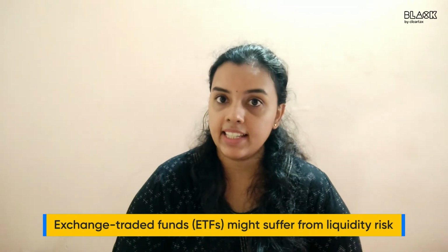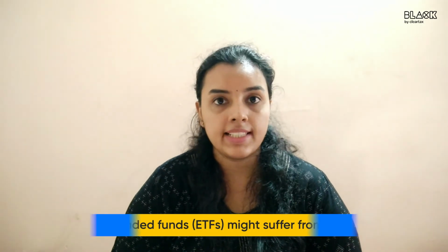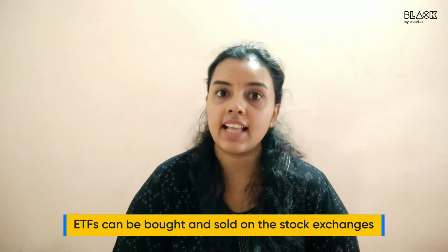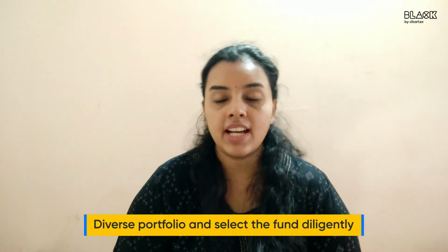In yet another case, exchange-traded funds, that is ETFs, might suffer from liquidity risk. As you may know, ETFs can be bought and sold on the stock exchanges like shares. Sometimes, due to a lack of buyers in the market, you might be unable to redeem your investments when you need them the most. The best way to avoid this is to have a diverse portfolio and select the fund diligently.